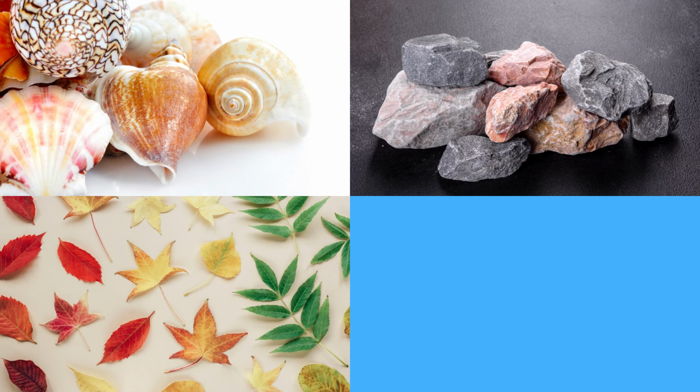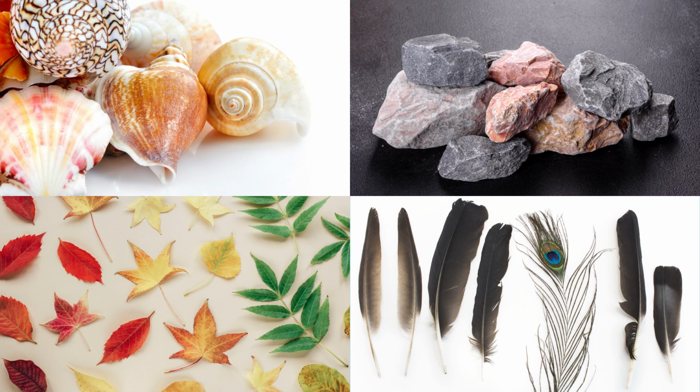Similarly, you may offer a collection of nature specimens, like shells, rocks, leaves, or feathers, for children to explore and study. These specimens can be sorted, examined, and used for further discussions about characteristics and classification.